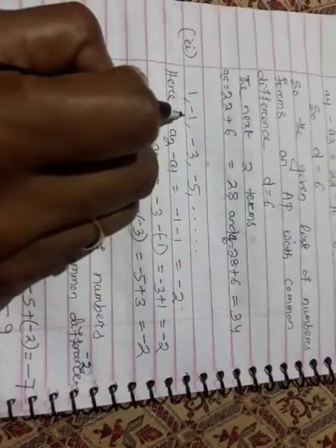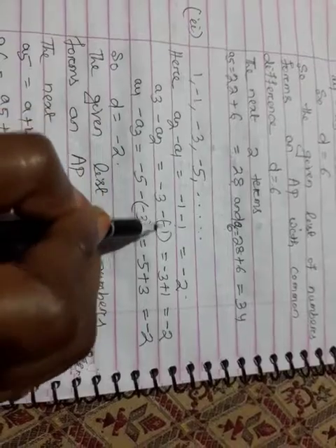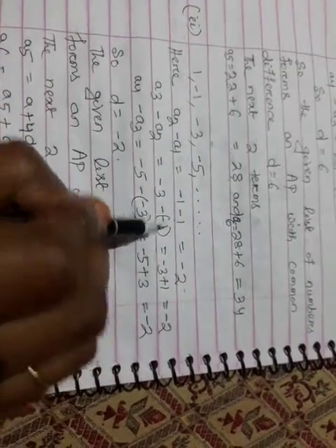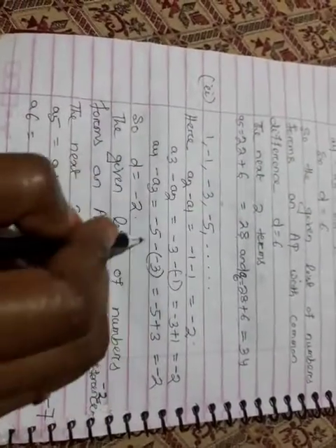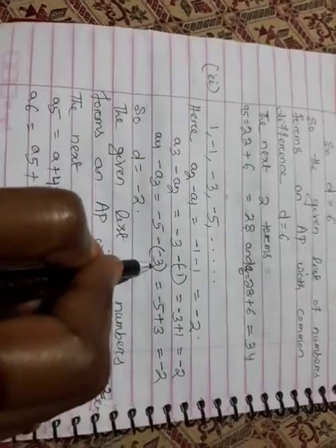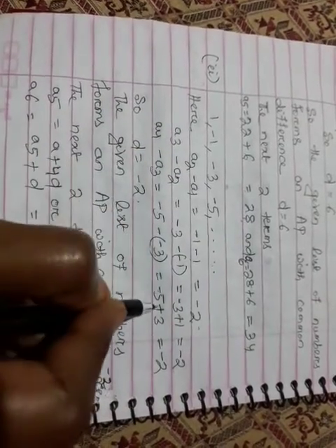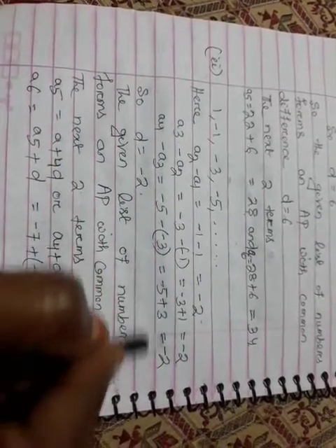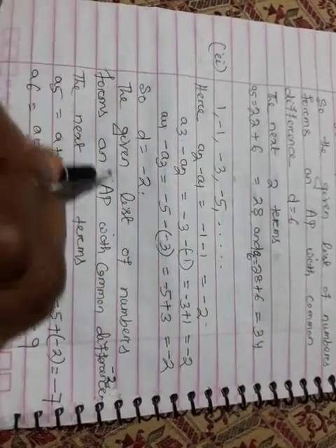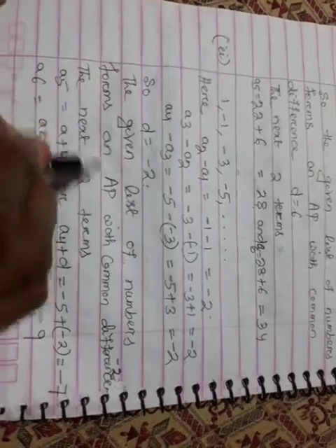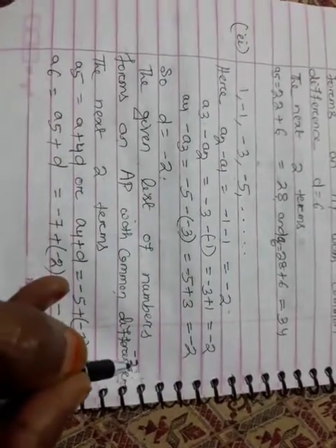A3 minus A2: minus 3 minus of minus 1, that is minus 3 plus 1, is minus 2. Next A4 minus A3: minus 5 minus of minus 3, that is minus 5 plus 3, is minus 2. So D is equal to minus 2.